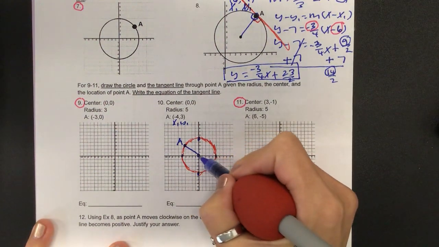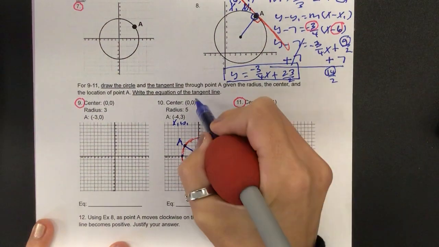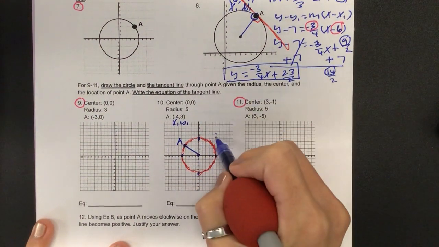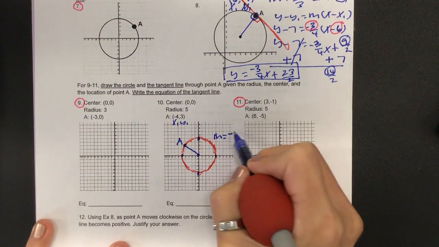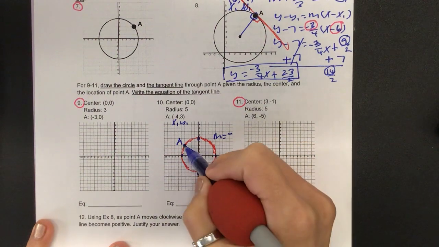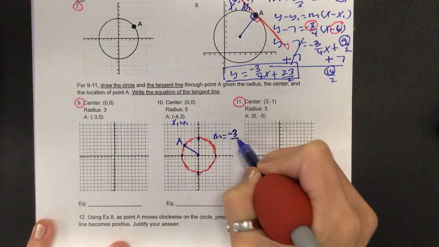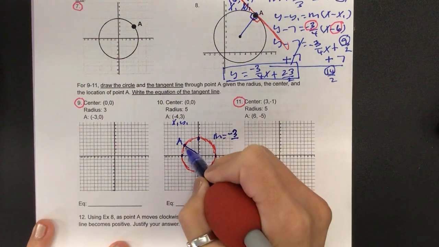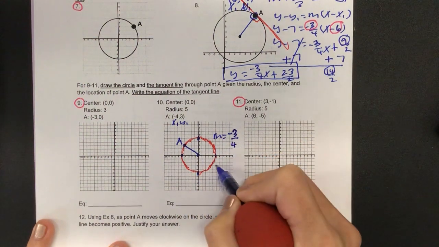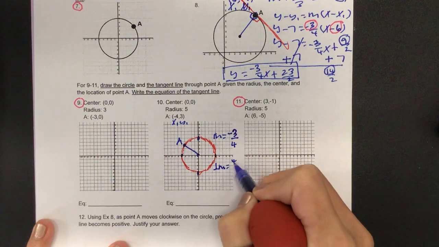My slope of this one is what over what? The radius. It is negative what? How many did I go down and how many did I go across? I went down 3 and across how many? 4. So that means my perpendicular slope that I'm going to use is 4/3.